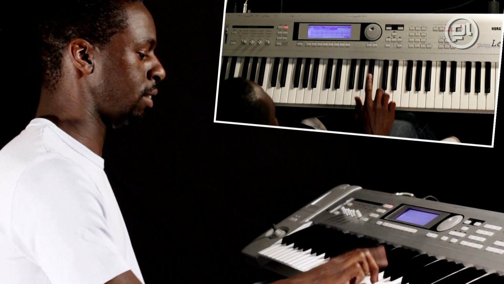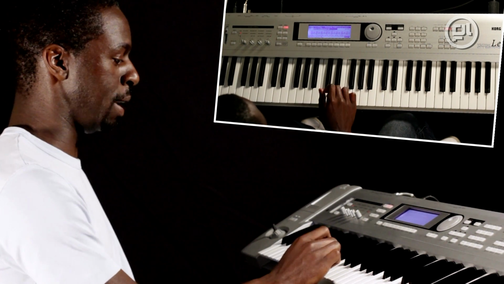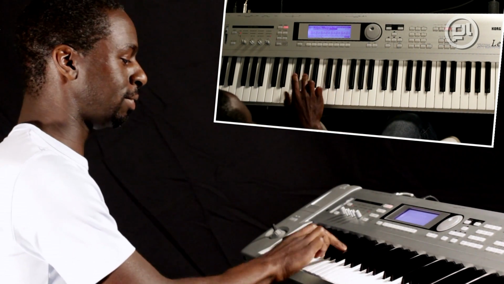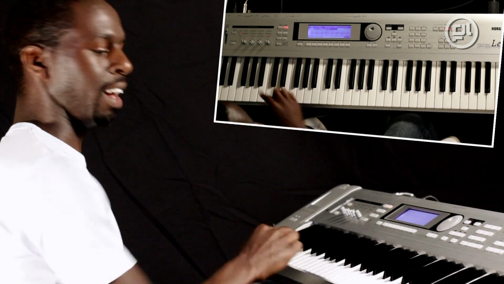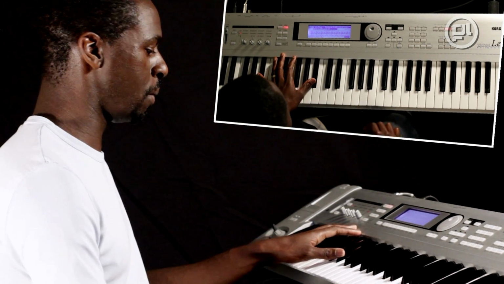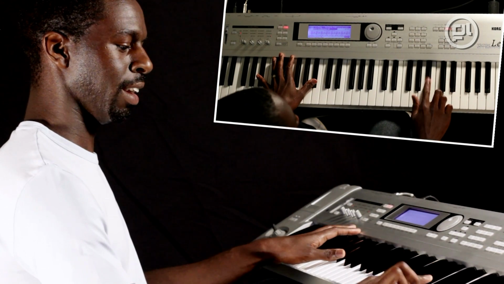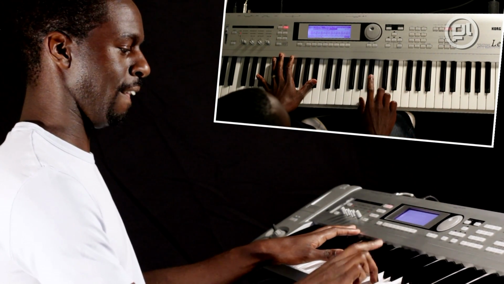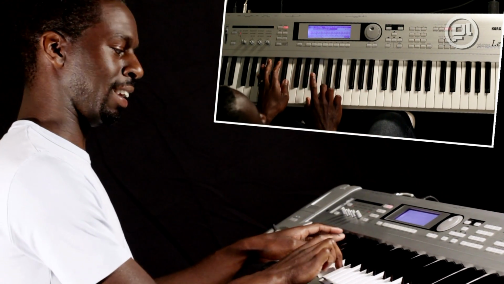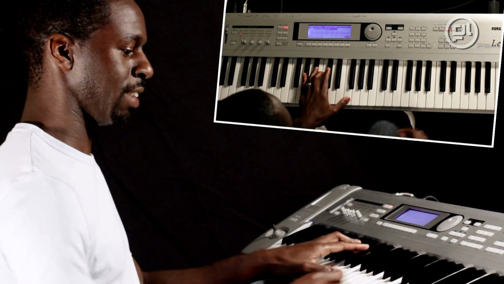There's B flat, F, back to B flat, F, B flat. And that's what's going all the way down. So I'll bring in my bass note back again. So go again, B flat, F, B flat, F, B flat, F. And it's the same all the way down.